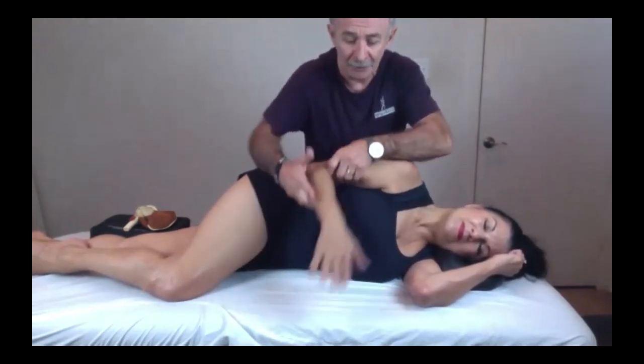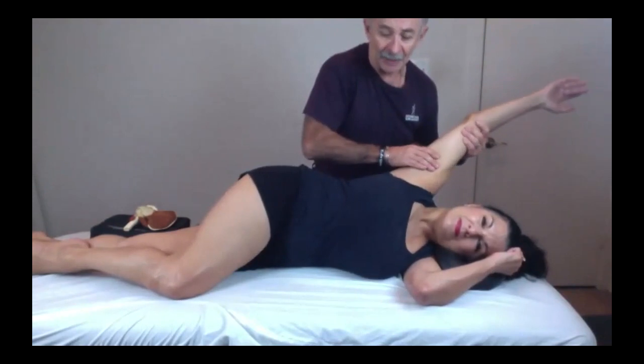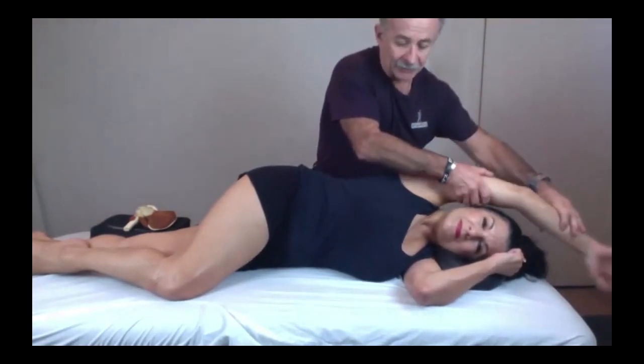Now we've got good range of motion here. We can better stretch out pec minor. We can reduce shoulder impingement.